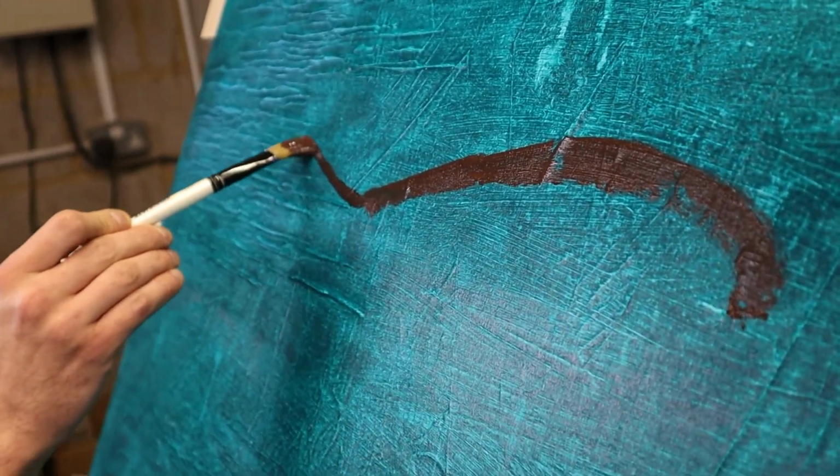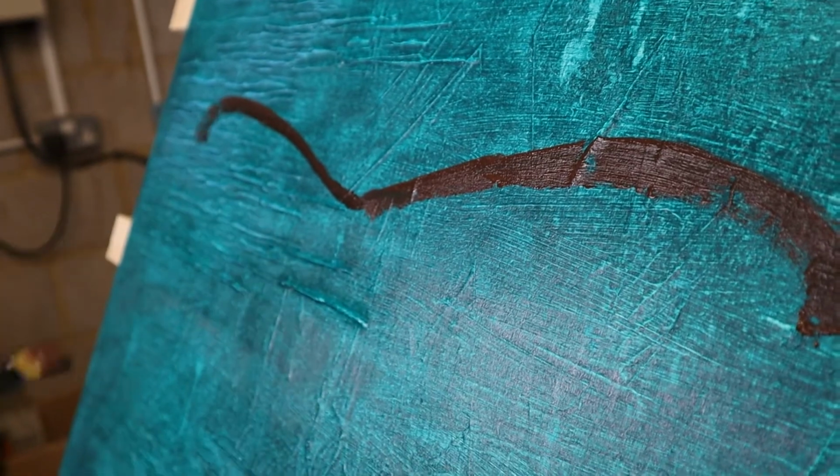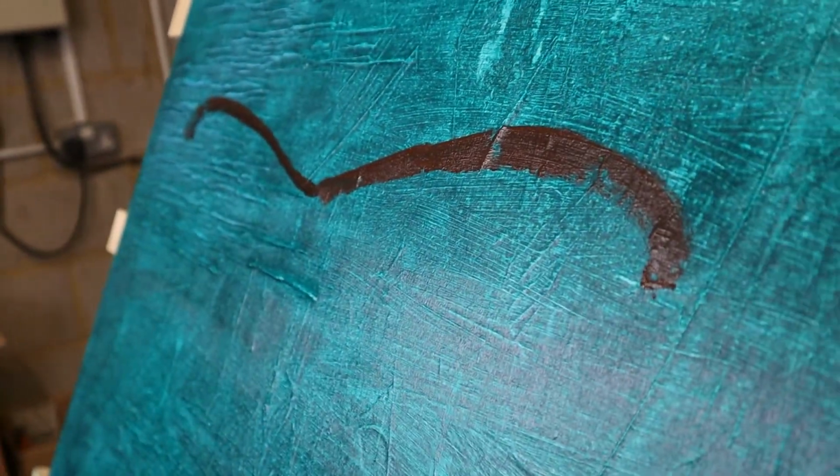What kind of moth is that? Do you know? I have no idea, but it's beautiful. This is what I can say.